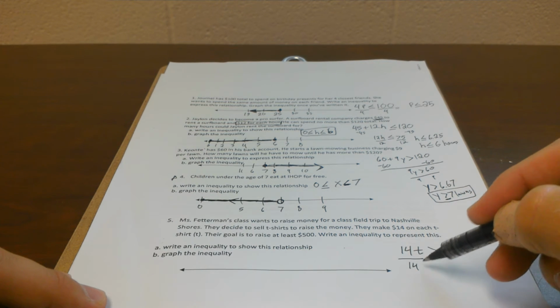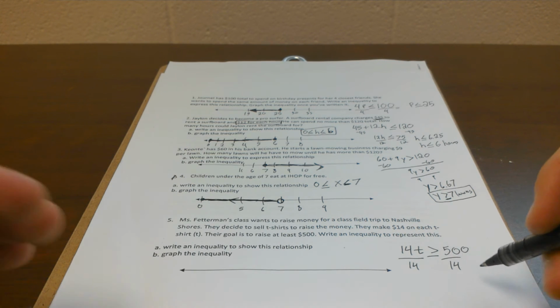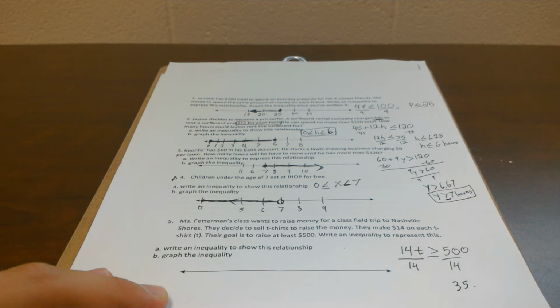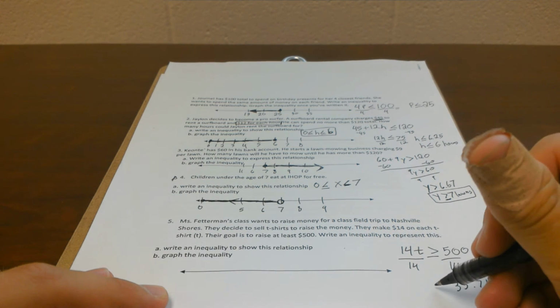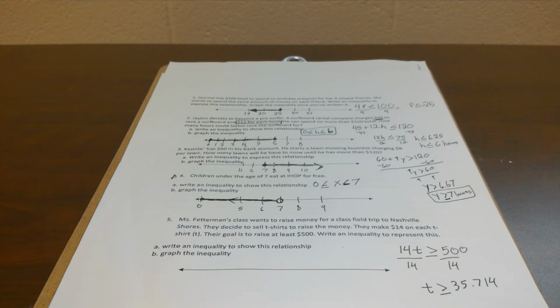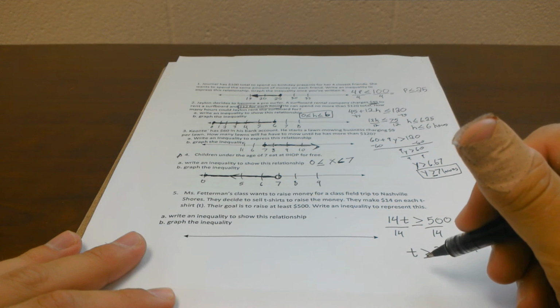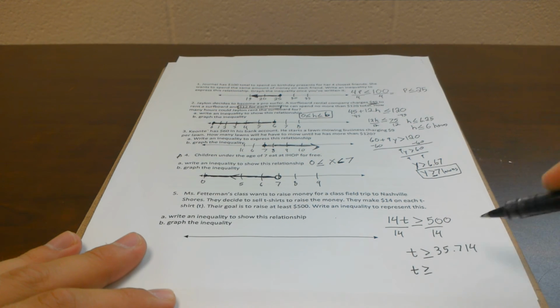So if we divide by 14, 500 divided by 14 is 35.714. 14t divided by 14 is t, so you just get t is greater than or equal to 35.714. But again, we can't sell part of a t-shirt, so we need to sell t greater than or equal to 36 t-shirts.